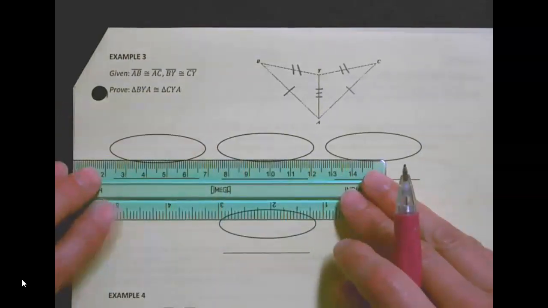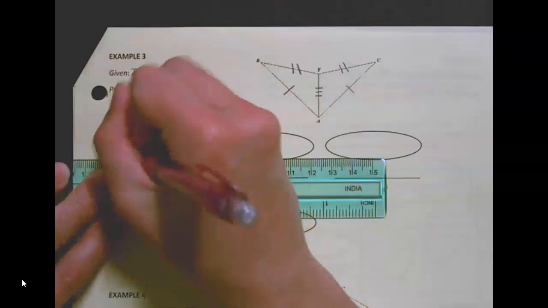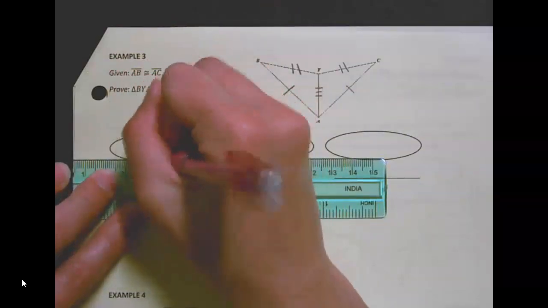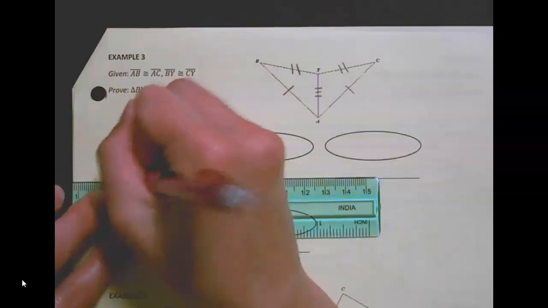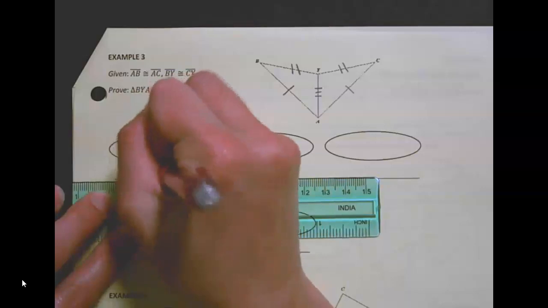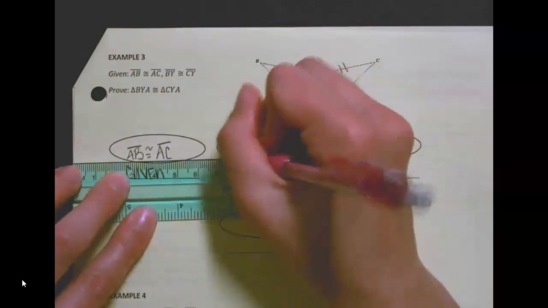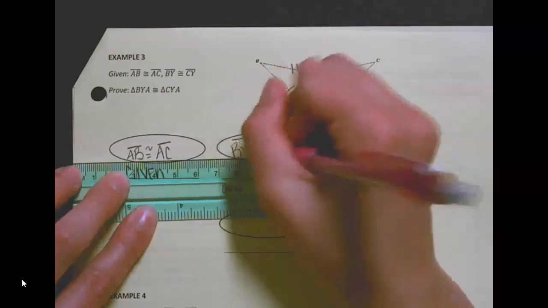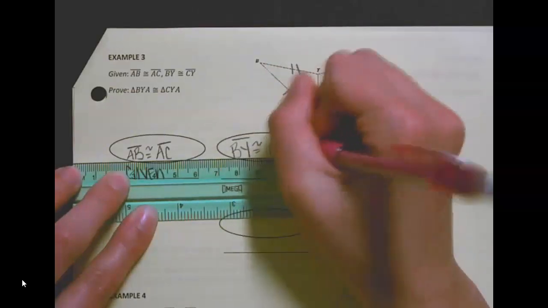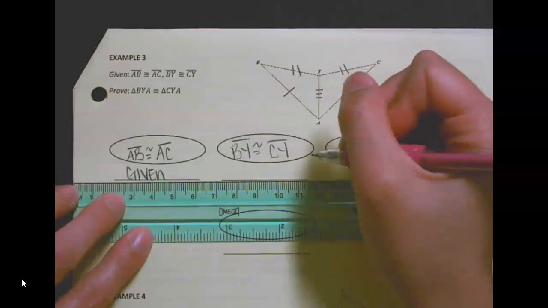All right, so I'm going to start with my first statement. AB is congruent to AC, and I know that because it was given. And the second one, BY is congruent to CY. Again, that was given.